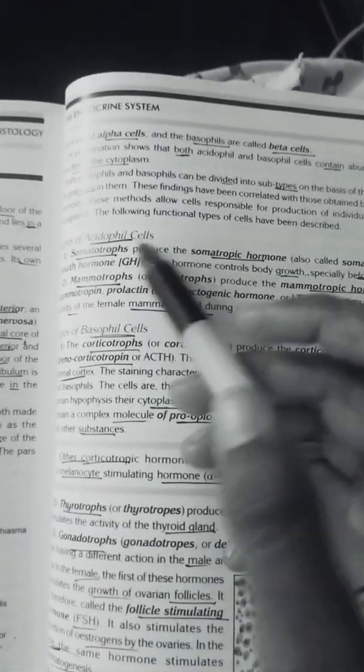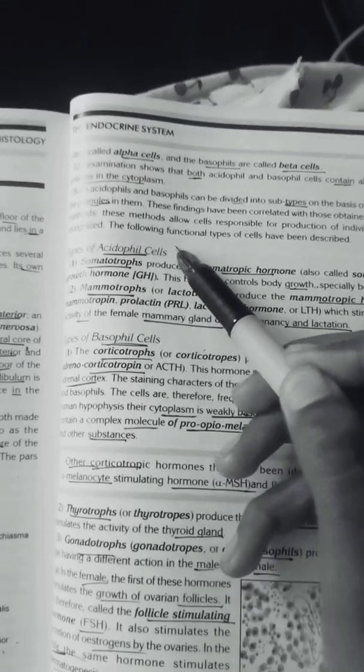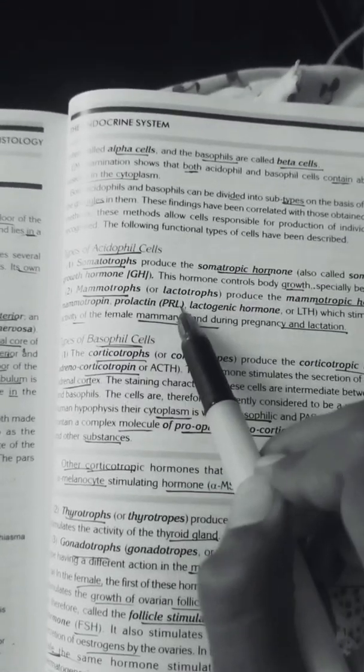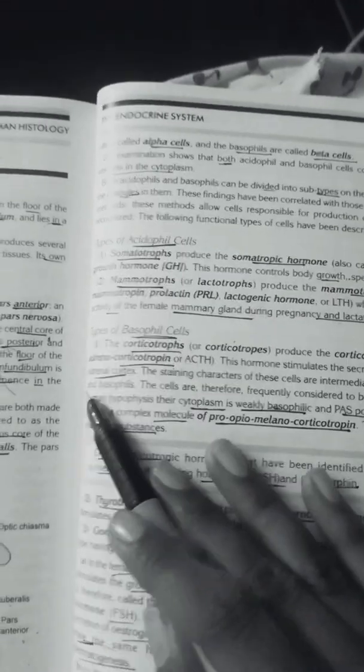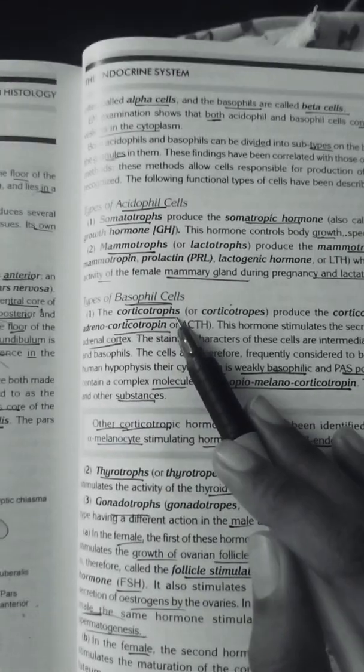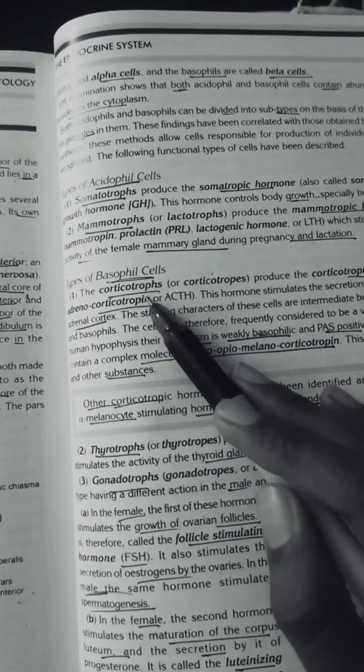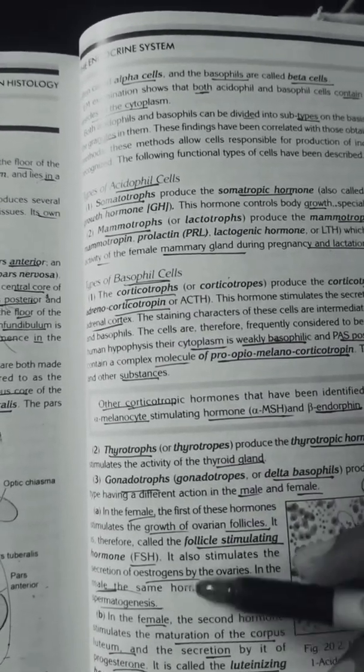So you can remember that acidophils are for growth, because of growth hormone, and the other is in females, that is for milk production. So prolactin and somatotropes, so acidophilic. And next comes the basophilic cells. The basophilic cells include corticotropes. Corticotropes is the first one, and next the thyrotropes and the gonadotropes.